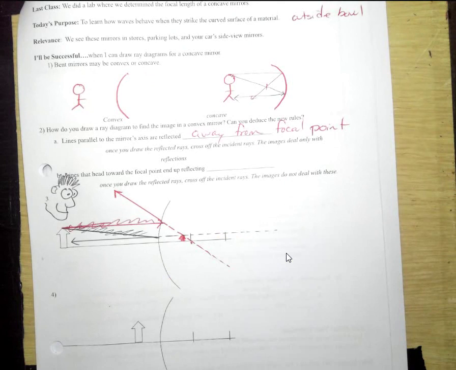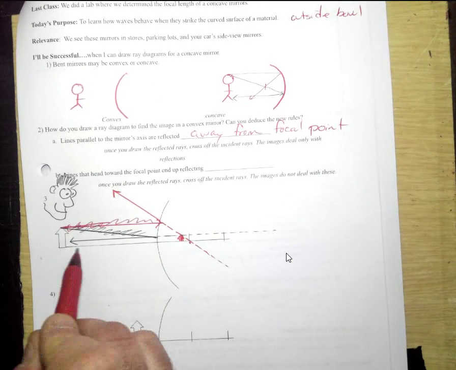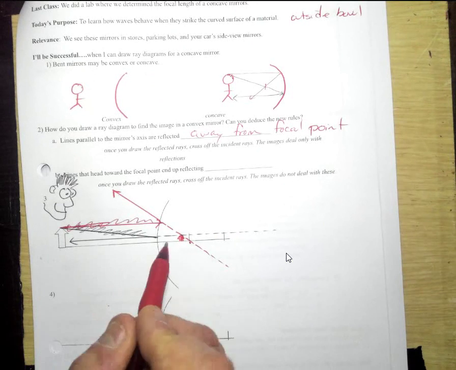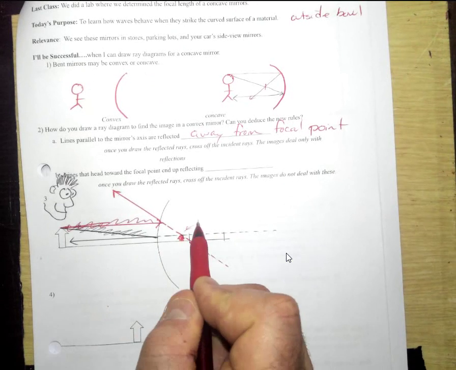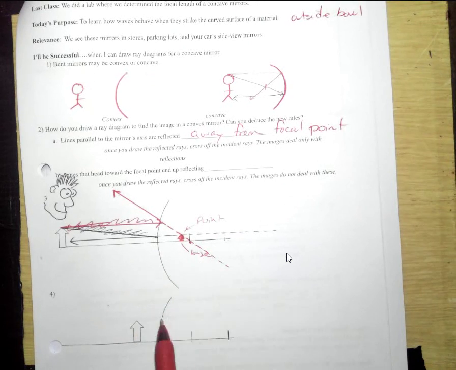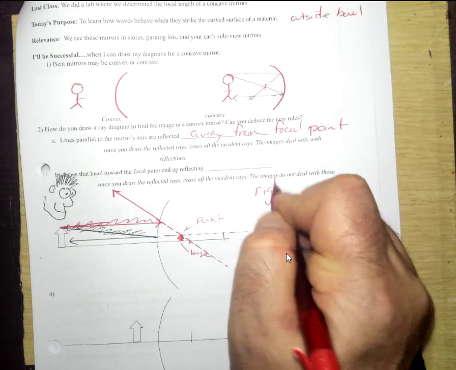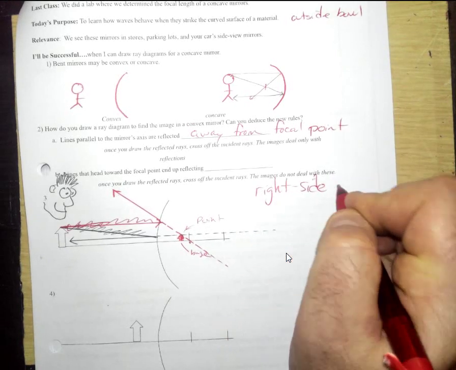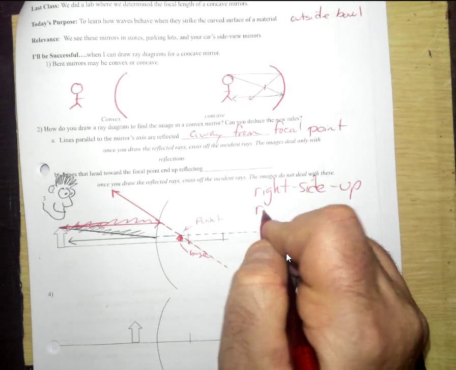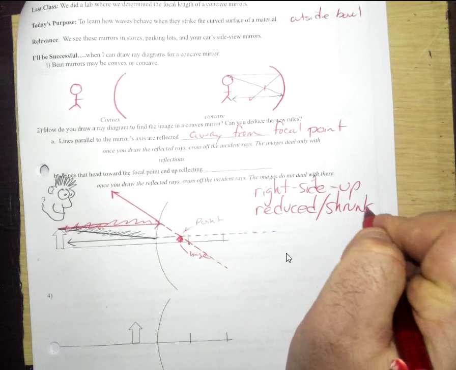The crisscross is above the principal axis, and so the image of the point is above. Remember, the base is always on the axis itself. So the point is up here, the base is down there, the image is right side up. It is reduced or shrunk. It is smaller than the actual object.